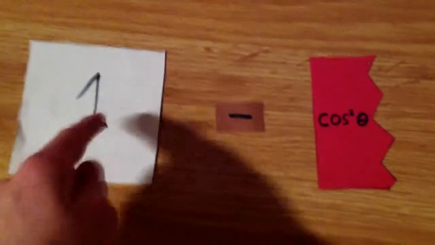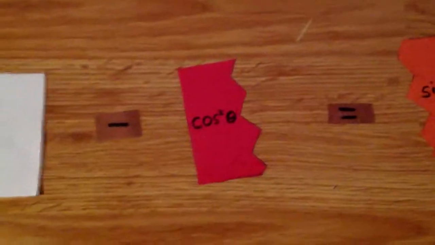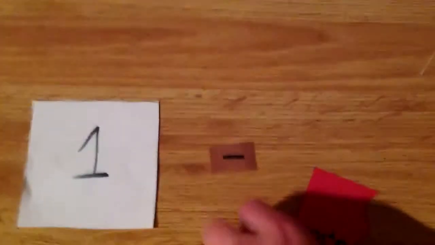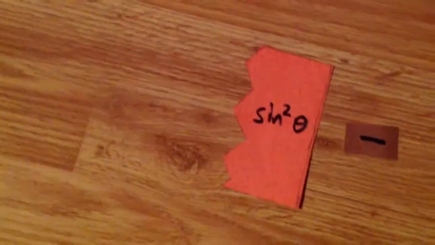Now, if we reset everything again, we can see that we're already subtracting from 1. So if we subtract cosine squared from 1, instead of adding a cosine squared to the 1, we're taking this cosine away from this 1 to get this sine squared. So if we take away this cosine from this 1, we will get this one and only sine squared. And sine squared equals sine squared.